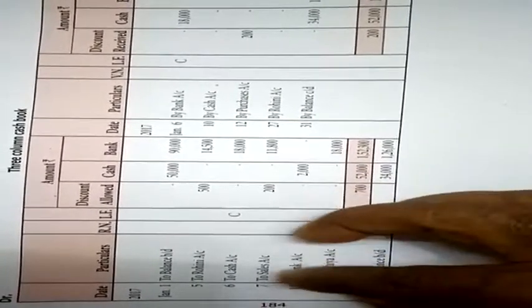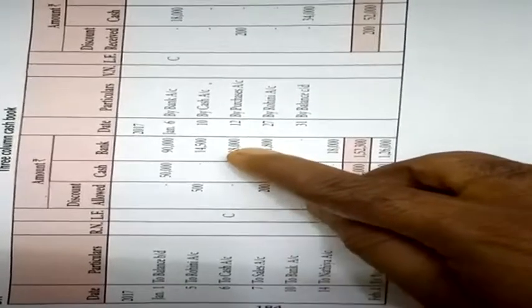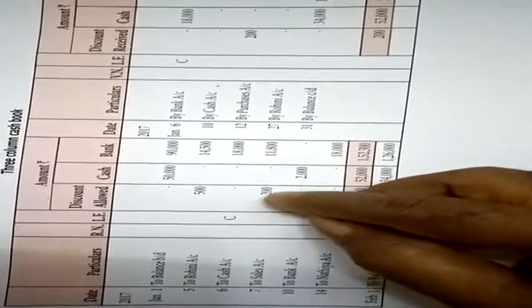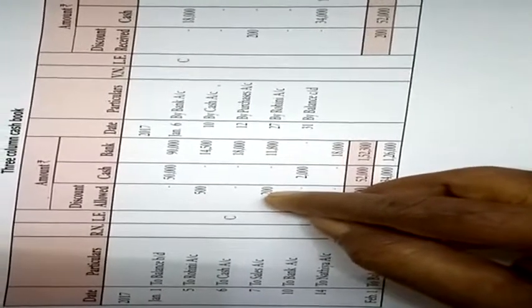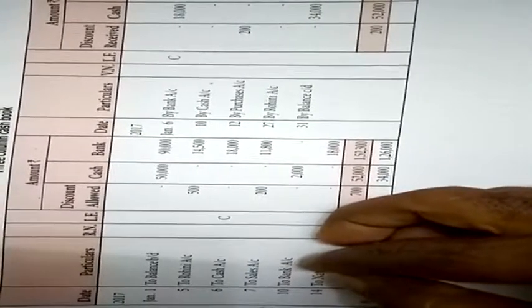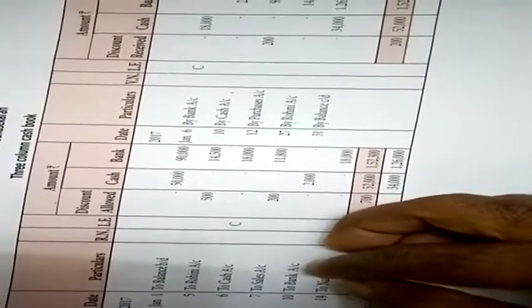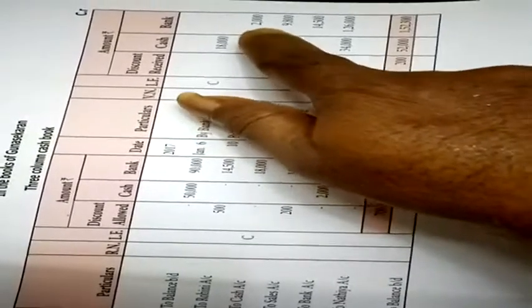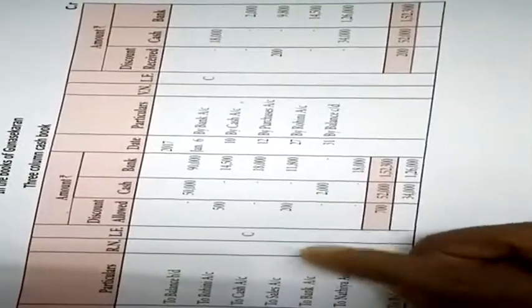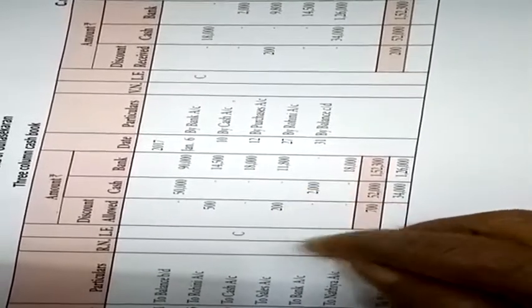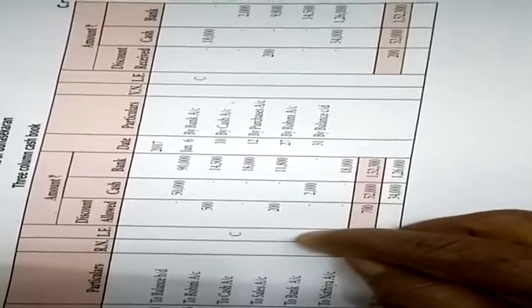And then date 7, to sales 18,000 in the bank column. To sales 11,800 and 200 for discount. And then date 10, to bank. It is also a contra entry because we are drawing amount from the bank for office purpose. So by cash in bank column 2,000, to bank in cash column 2,000, and put C for contra entry. Here, missing, you can write C for contra entry.